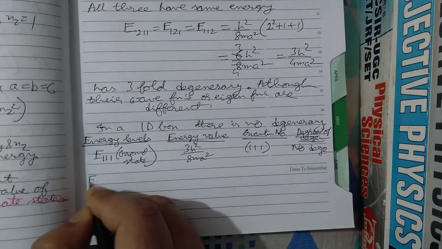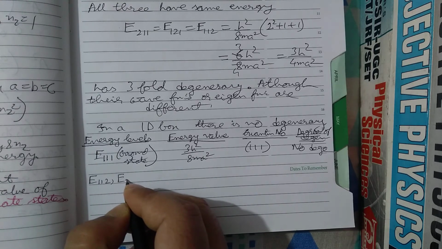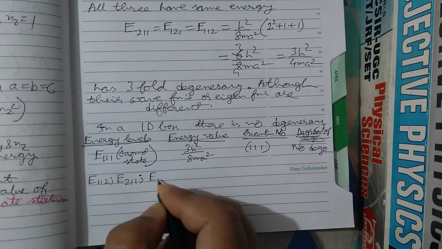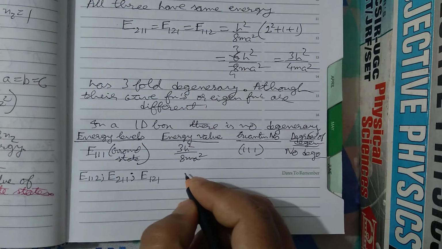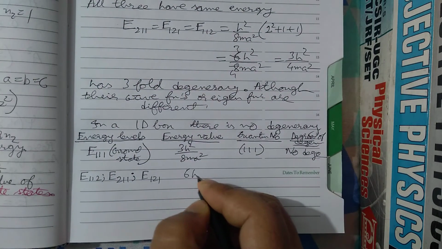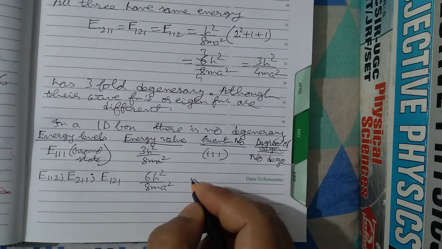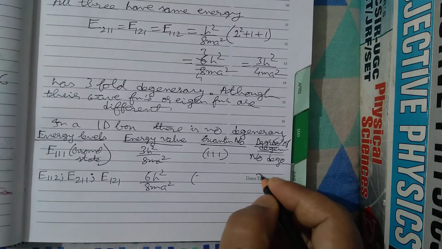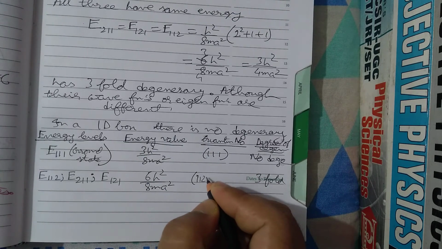Then E112, E211 and E121: the energy value is 6h square by 8ma square, and the degeneracy is threefold. The quantum numbers are 112, 121 and 211.